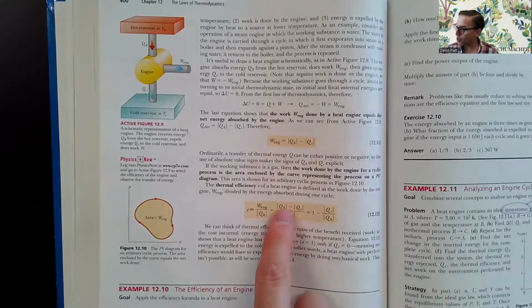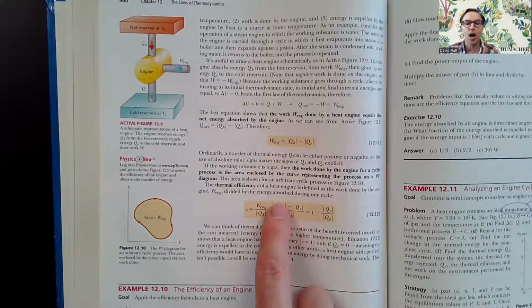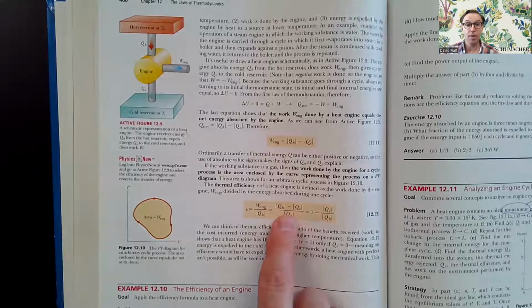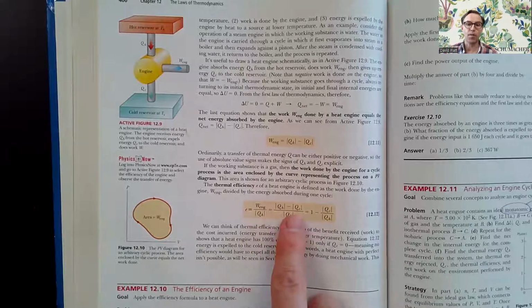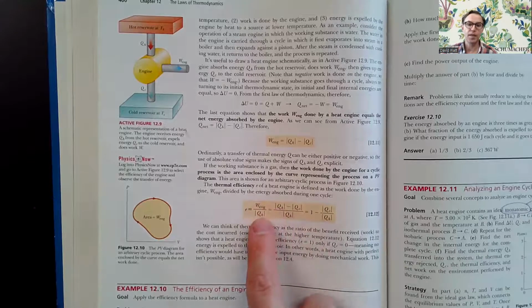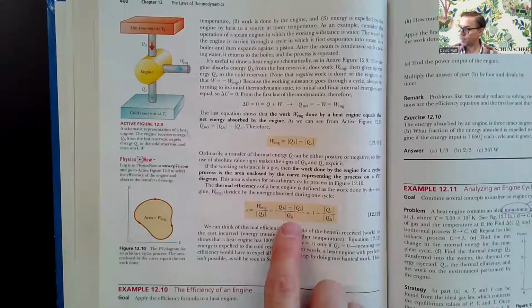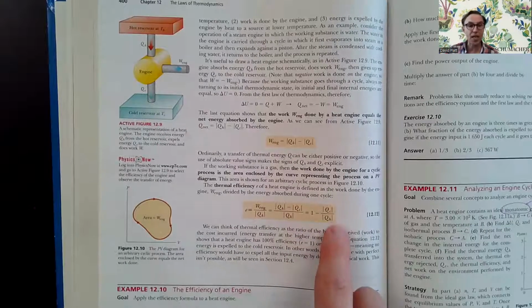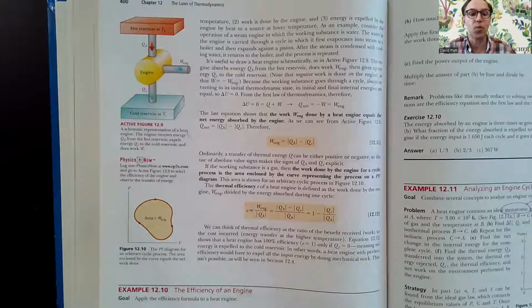And then when I have a difference over a common denominator, I can make that Q hot over Q hot minus Q cold over Q hot. But Q hot over Q hot is 1. So any of these equations would work for efficiency: the work done divided by the heat in, the difference in these two heats divided by the heat in, or 1 minus the ratio Q cold over Q hot. Any of those would work for finding the efficiency.